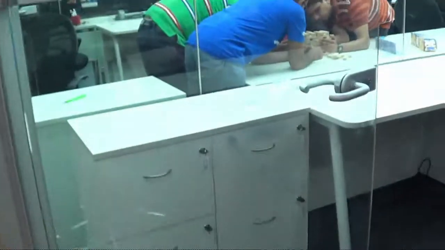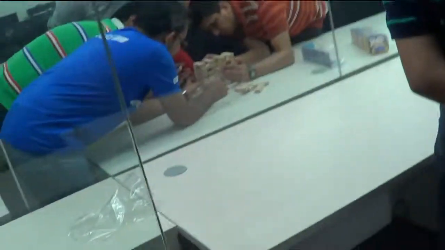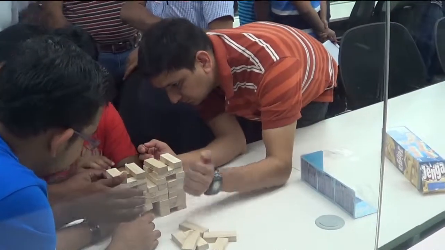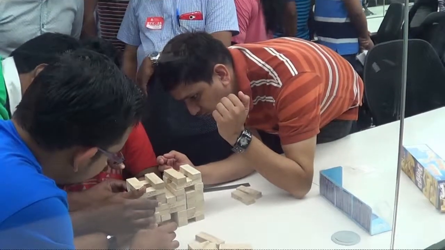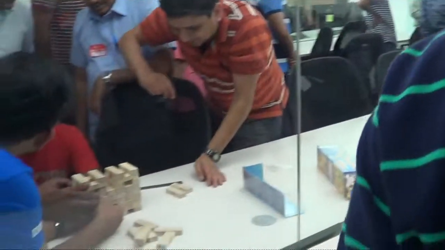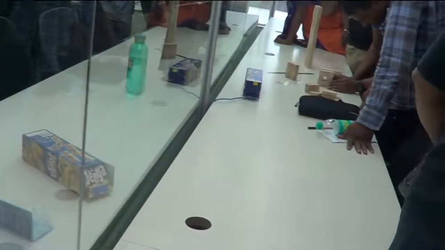It's interesting if you start taking. You need to remove one block at a time.